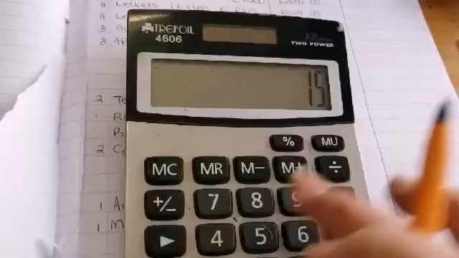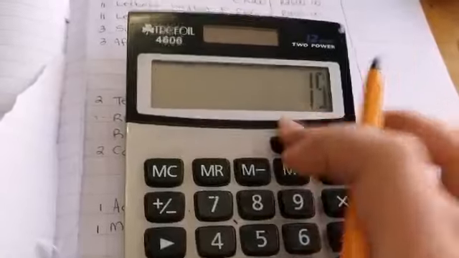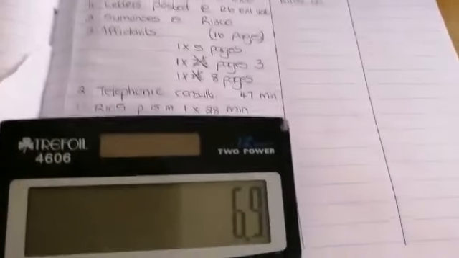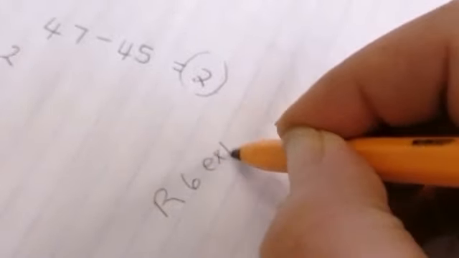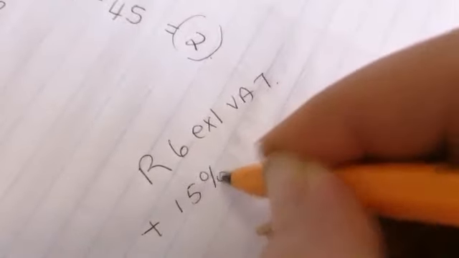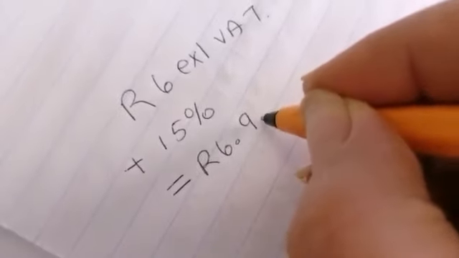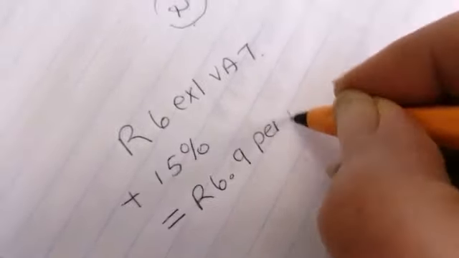So it's 6 plus 15%. To show you, 6 Rand excluding VAT, plus 15% equals 6 Rand 90 cents per postage.